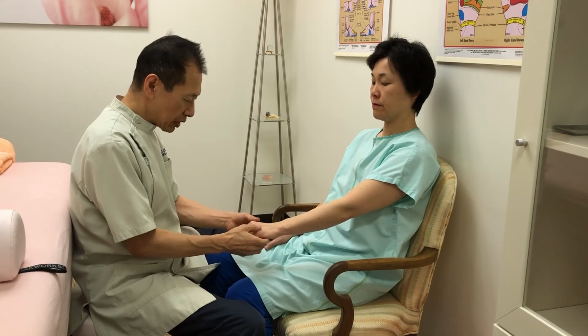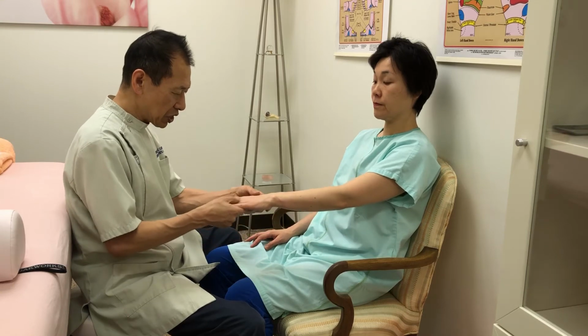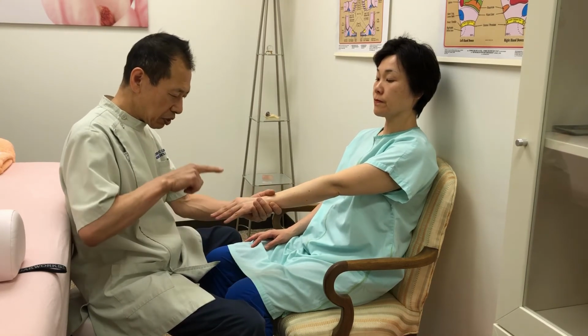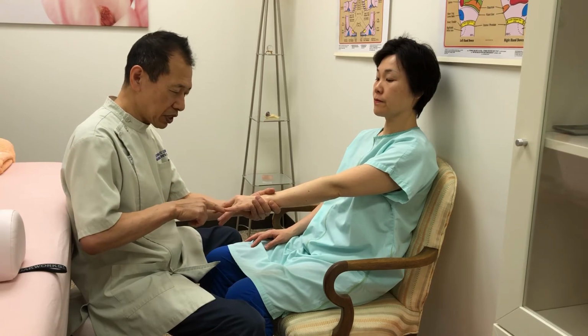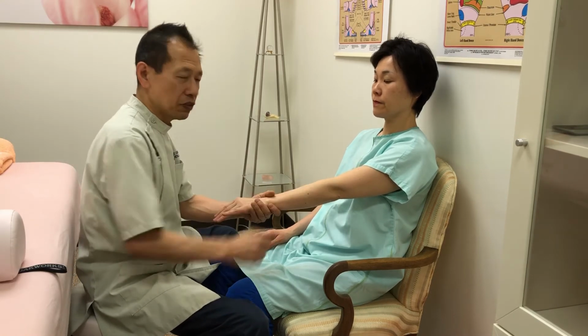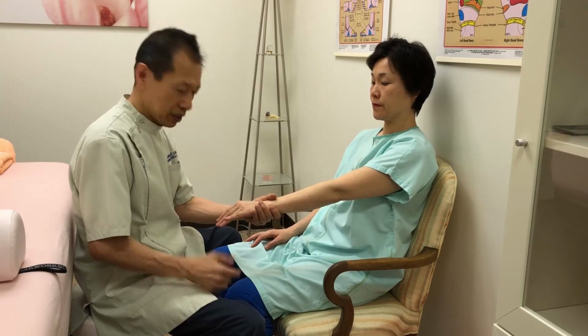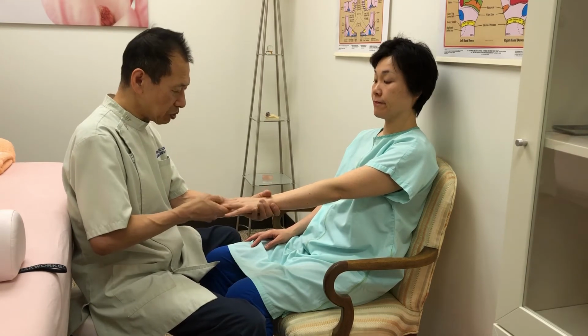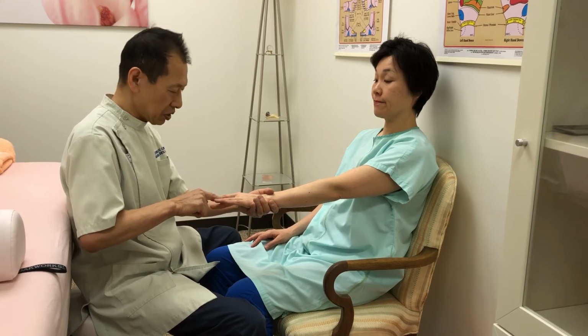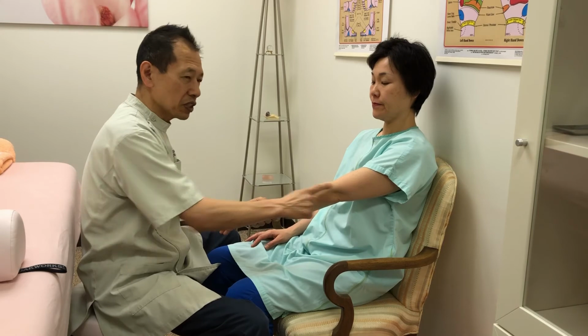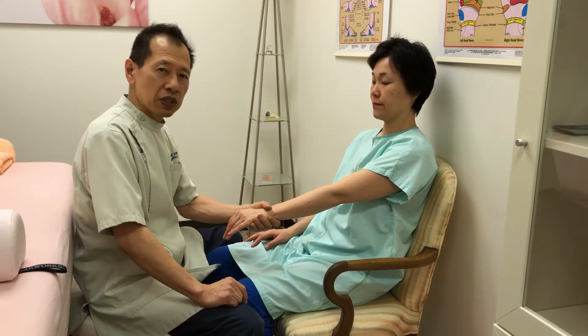And the next one is to ask her to keep her finger straight. Then I try to push the finger down like this. And if she feels the pain here, it's a positive sign. Okay, keep your finger straight and resist. Is that painful? Yes. This is positive for tennis elbow.